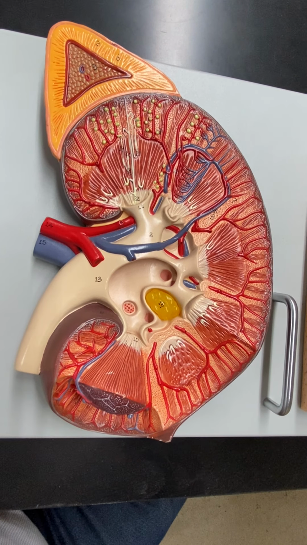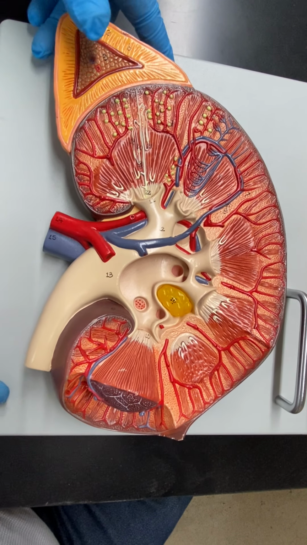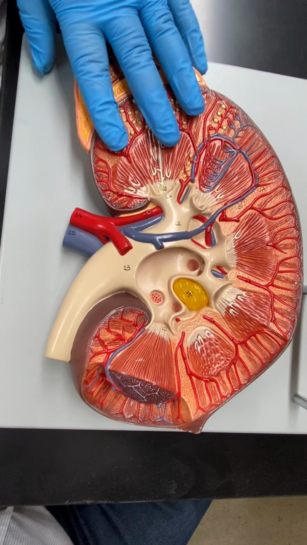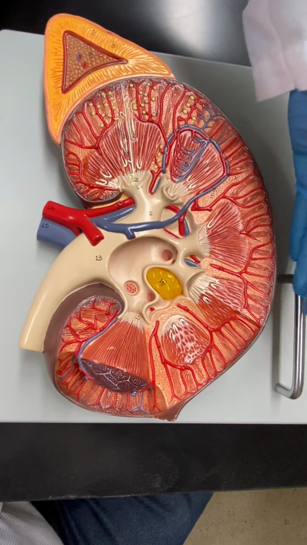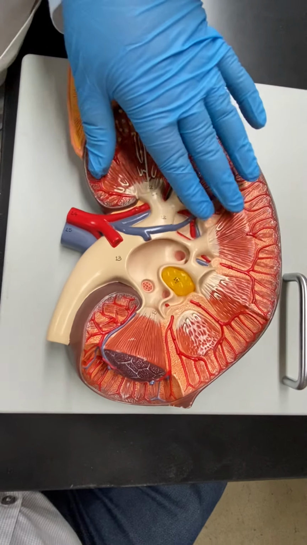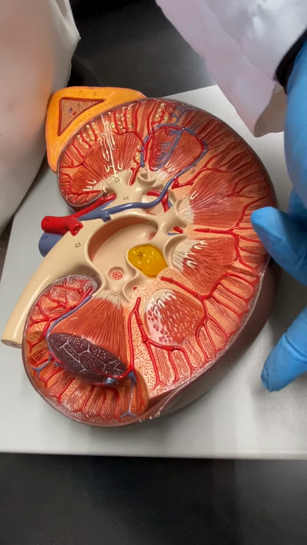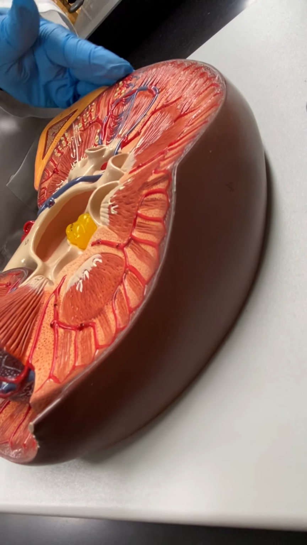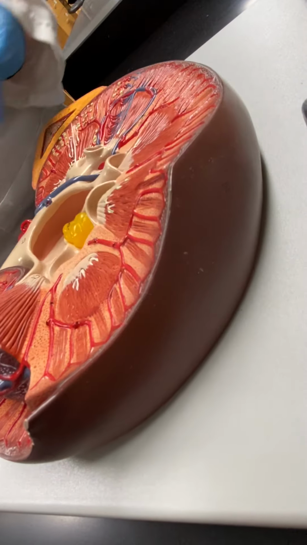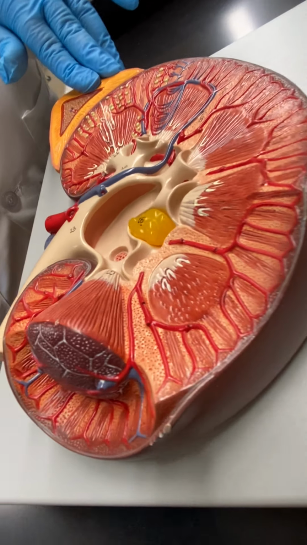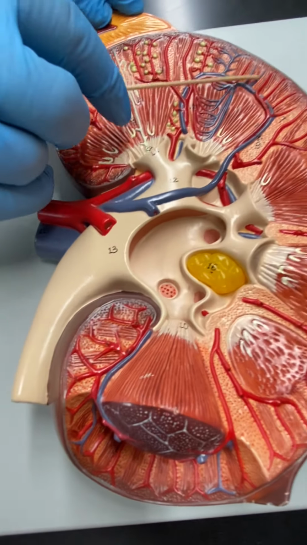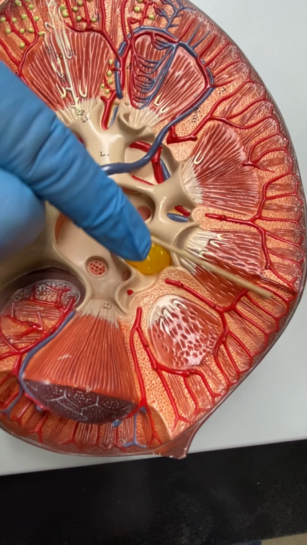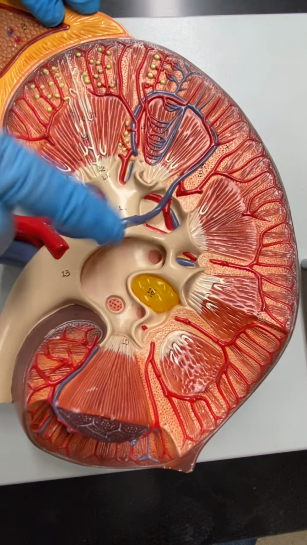Okay guys, today we're going to look at the kidney and urinary system. So here is our typical kidney. Now if you notice around the kidney, you see this kind of brown layer around this. This is the fibrous capsule that protects the kidney. Coming in, the outer edges of your kidney, which is a lighter color, that's your renal cortex.